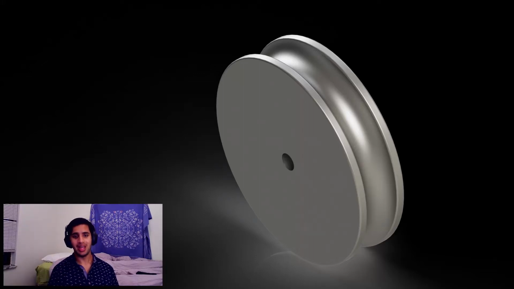Hi, I'm Marco. I'm a fourth year in the mechanical engineering department, and I've been on the team for 3 years. And I will show you how to create this pulley that you see here.